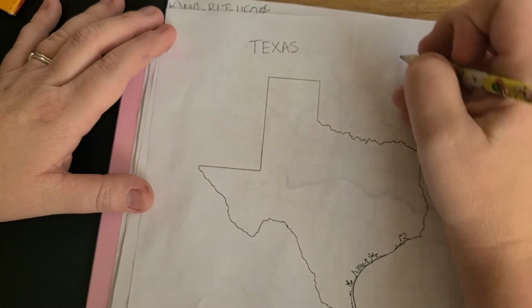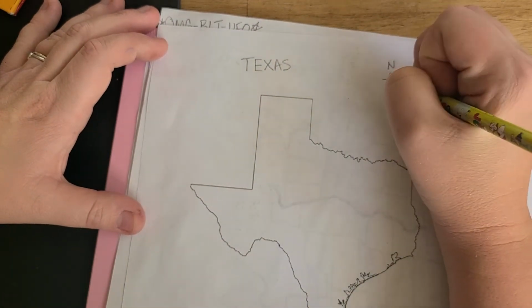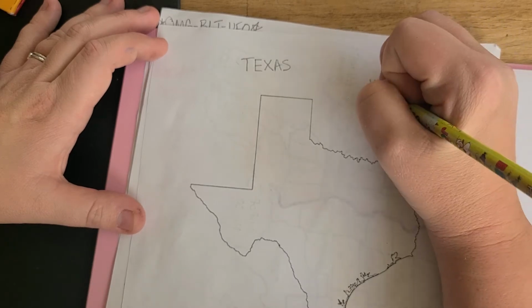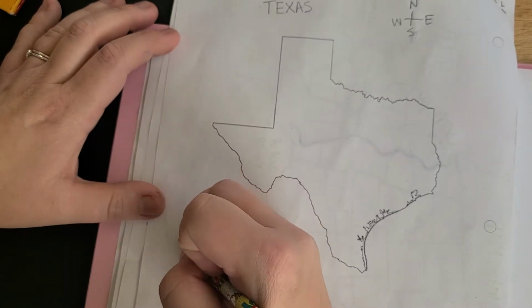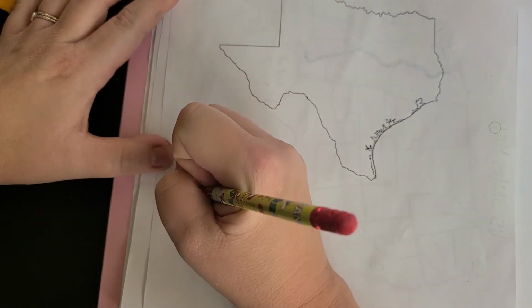Title. Here's a compass. Never eat sour watermelon, northeast, southwest. We are going to have a key down here. And the key, we're going to draw 4 boxes.